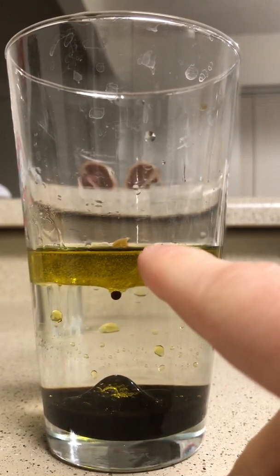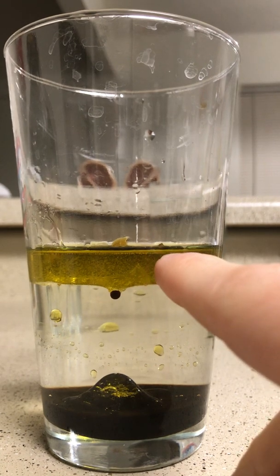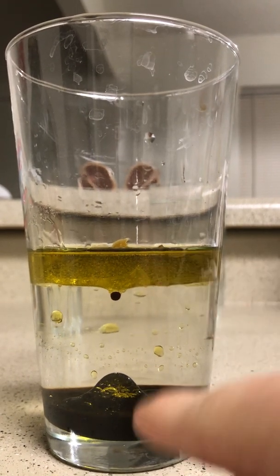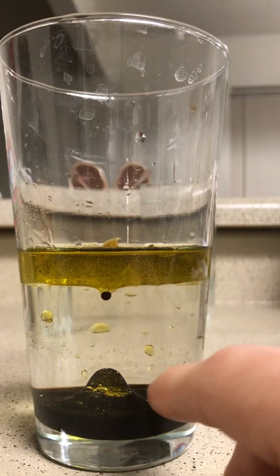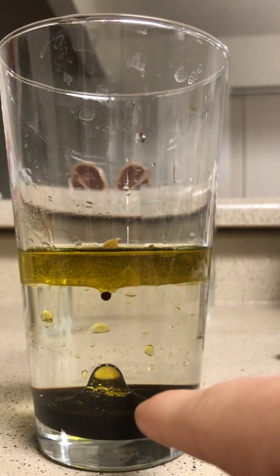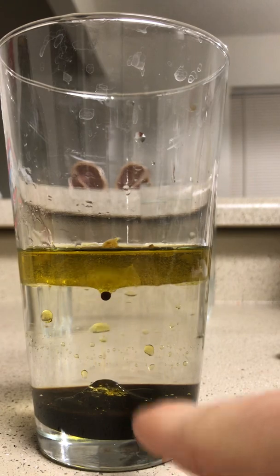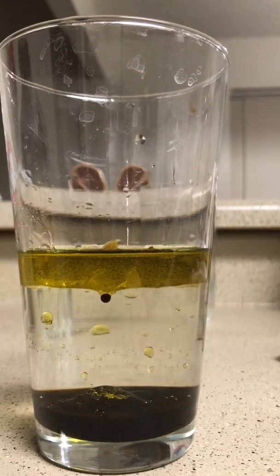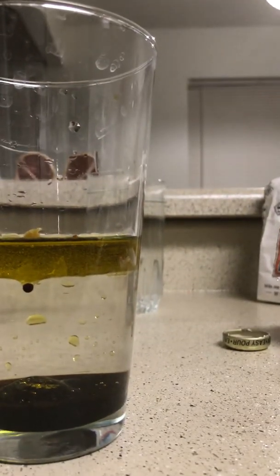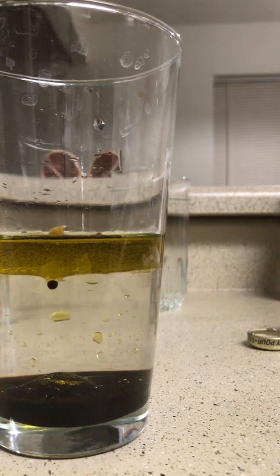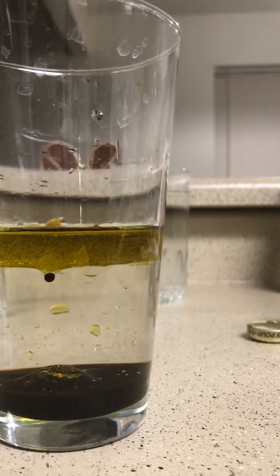What I want you to realize is oil is less dense than water. That's why it's always going to float. And molasses is like that syrup, and you've seen that syrup is thicker than water, so that one is going to be right down here. See, there it goes. Some of it is just trapped underneath the molasses a little bit. Now, I don't want to just leave it at that, so I'll add a little bit more before I add the other objects.